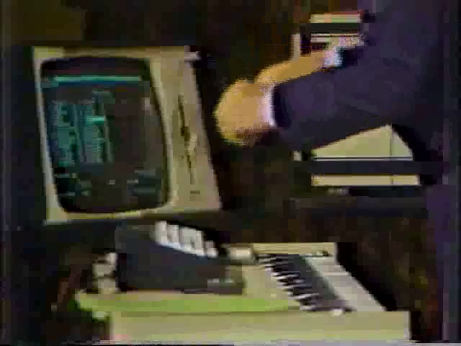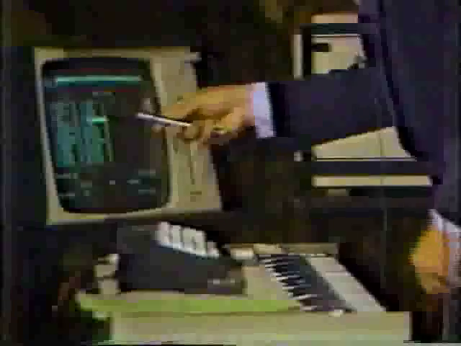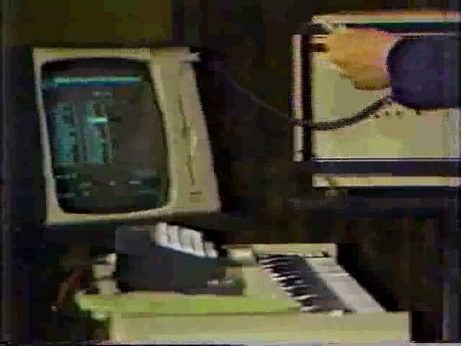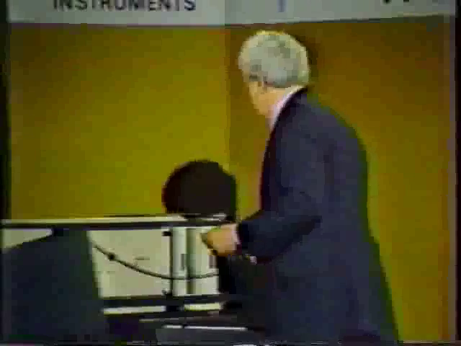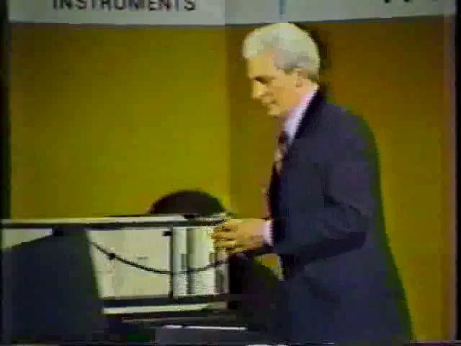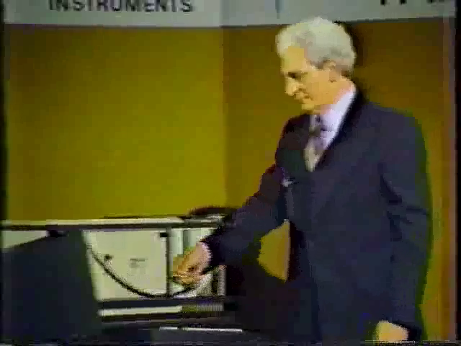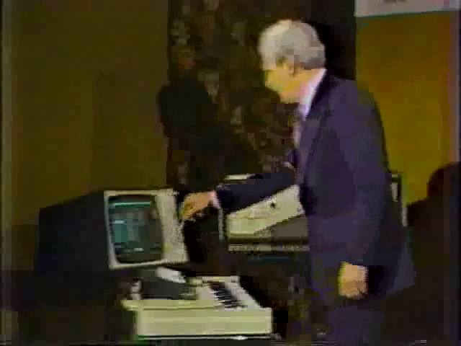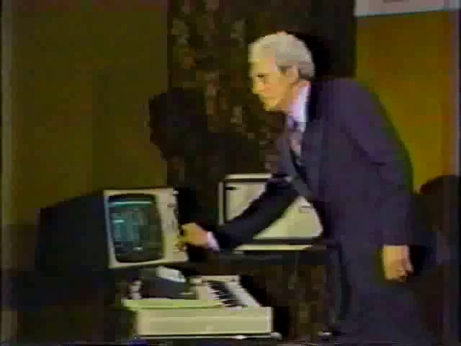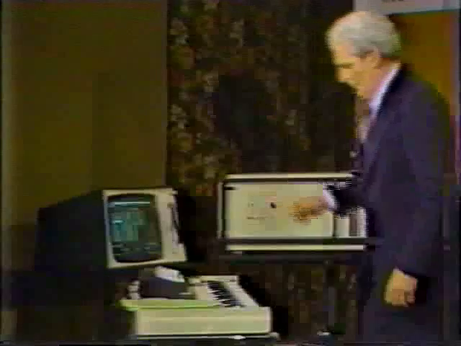Here's a very simple example. I'm loading in a voice now that was taken off an Oberheim synthesizer.